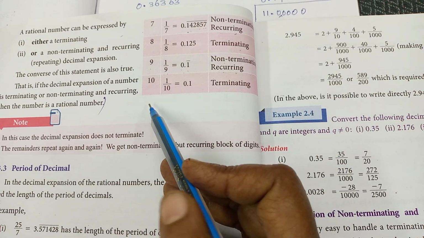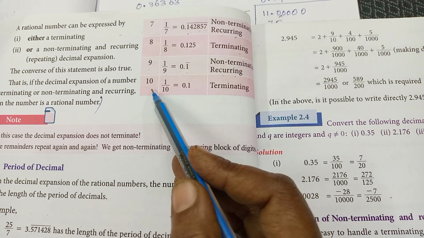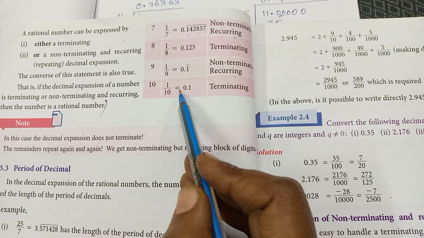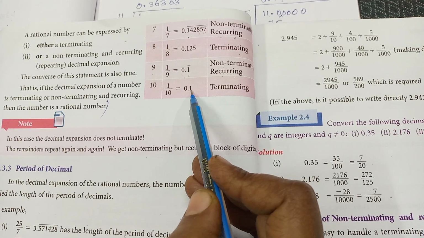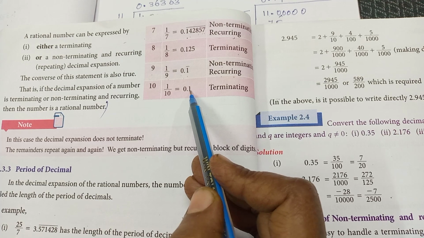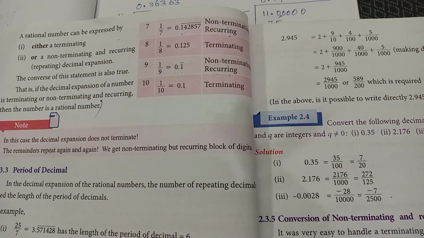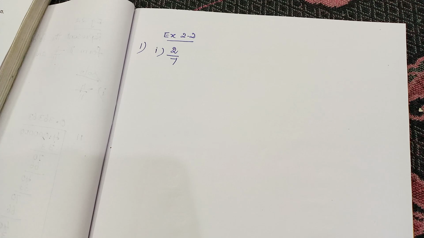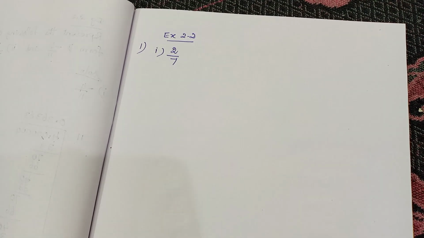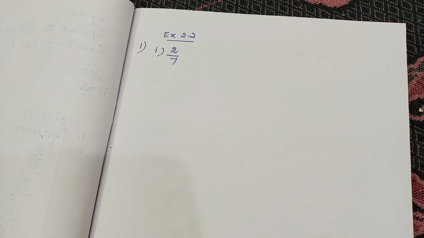Understand, students? Then there is 10. The reciprocal of 10 is 1 by 10, which is equal to 0.1. There is an end, so it is terminating. Okay. Next, let us do the exercise problem. Exercise 2.2, first question, first subdivision. The question is: express the following rational numbers in decimal form and state the kind of decimal expansion. The kind of decimal expansion means whether it is terminating, recurring or non-recurring, which we have to find out.